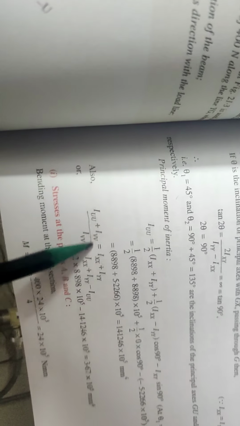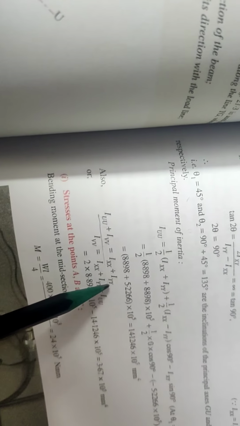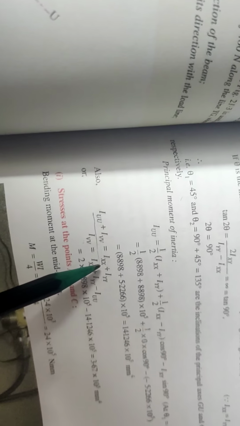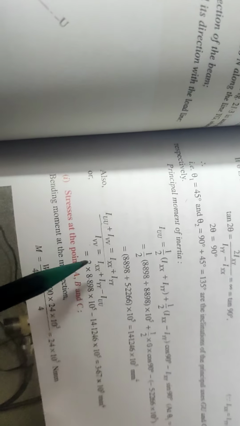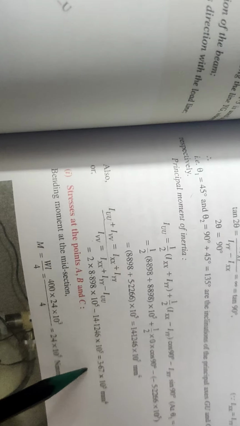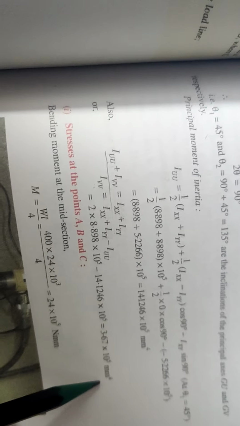By using this equation, we are calculating IVV because we know IXX and IYY. So IVV is equal to IXX plus IYY minus IUU. Okay, so we are getting IVV as 3.67 into 10 power 5 mm power 4.